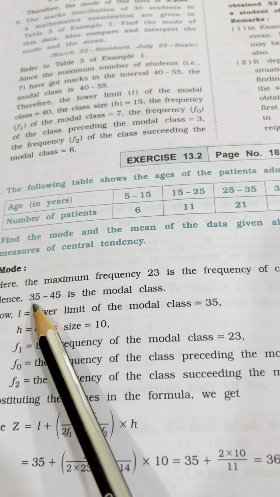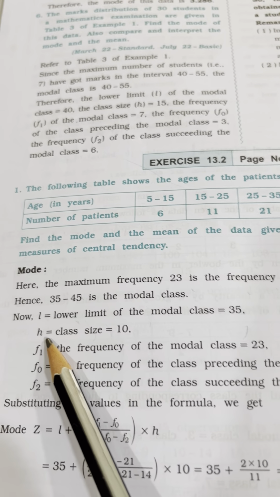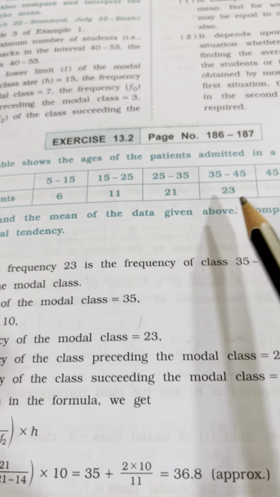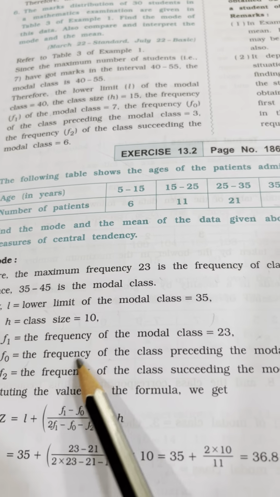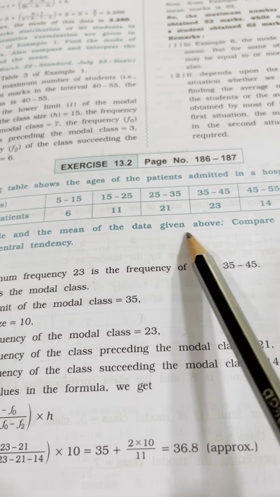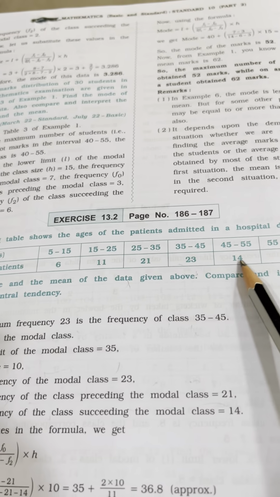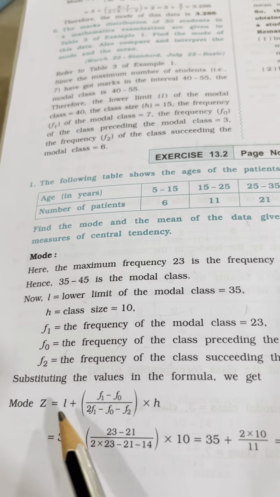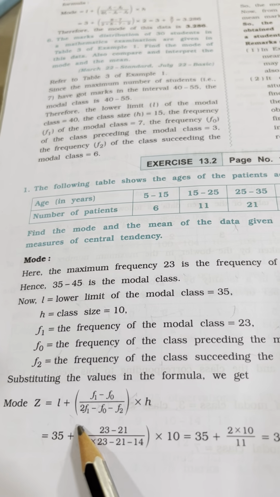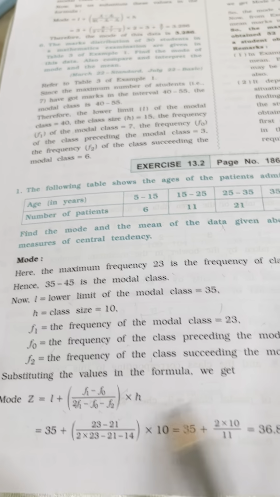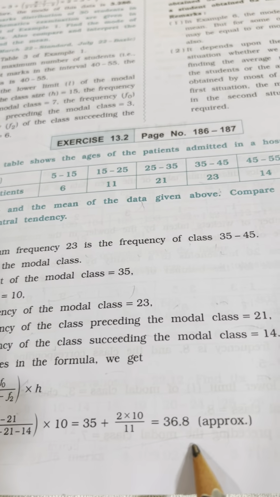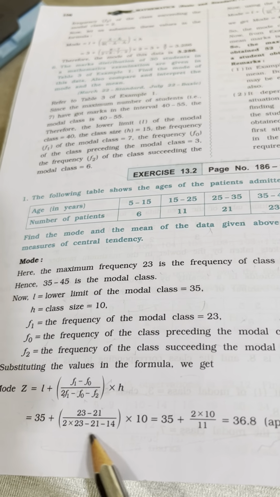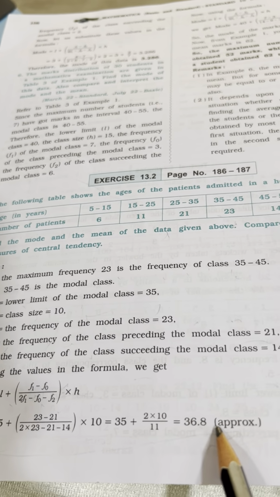Now find out the lower limit. What is the lower limit? 35. Class size 10. F1, the frequency of the modal class, is 23. F0, the frequency of the class preceding the modal class, will be 21 and F2 will be 14. Understood? Now we write the formula. Z = L + (F1 - F0) / (2F1 - F0 - F2) × H. Put the values and you get the answer 36.8 approx. Calculations, see to it. Okay.